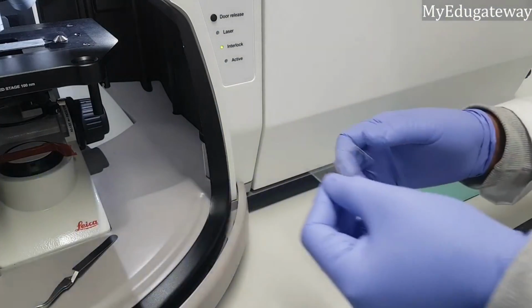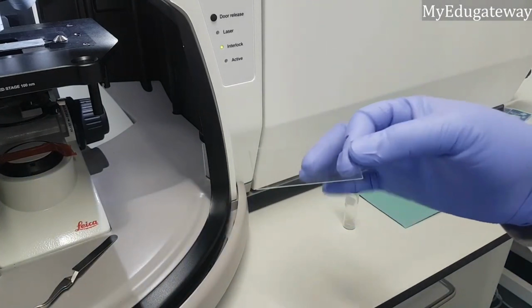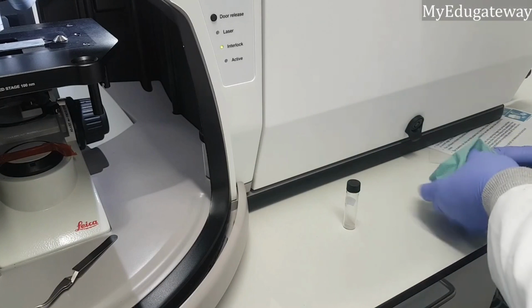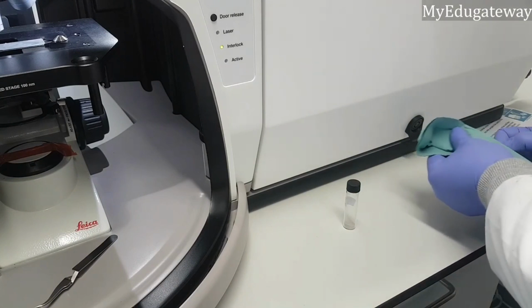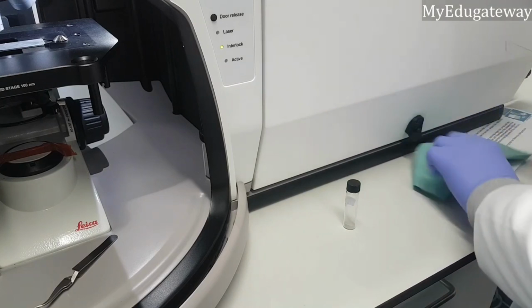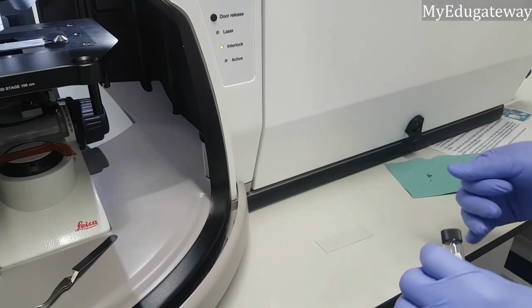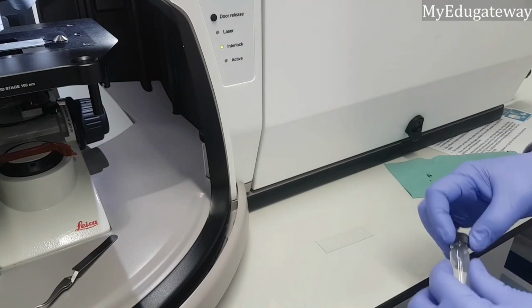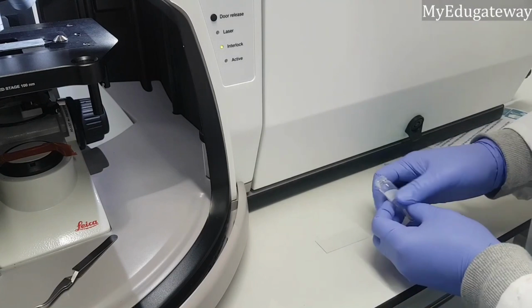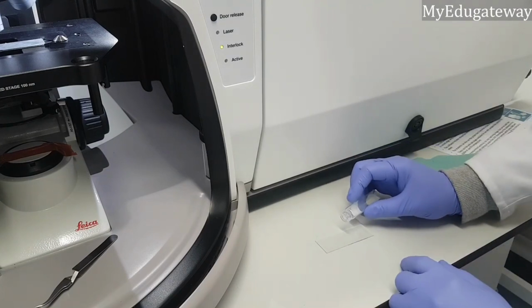Okay, so you need a glass slab like this. Ensure the slab is clean enough, and then you add the sample on it, just in a very small quantity. You can use a spatula to do that.